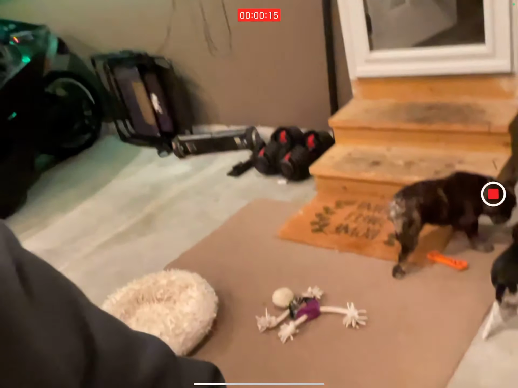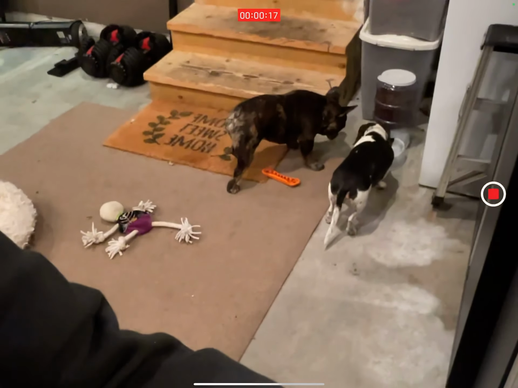I want to apologize in advance because I have my ladies out here and they get a little rambunctious once in a while. They're eating their food right now, but they will start acting up soon.